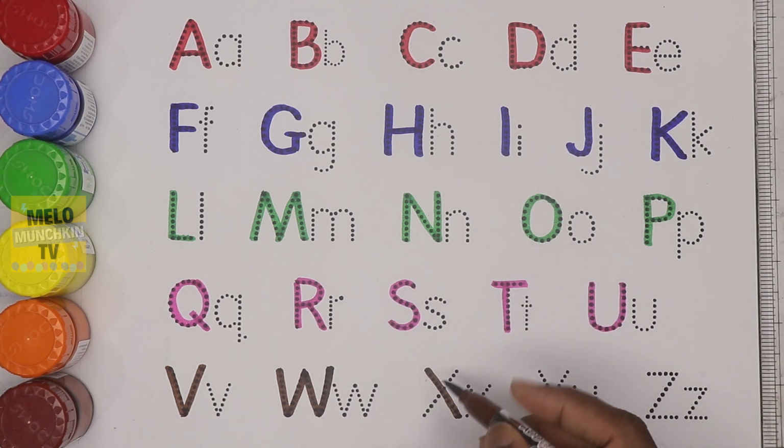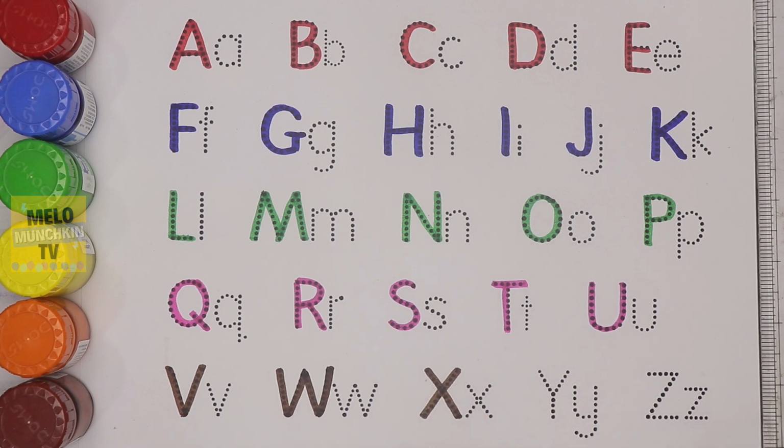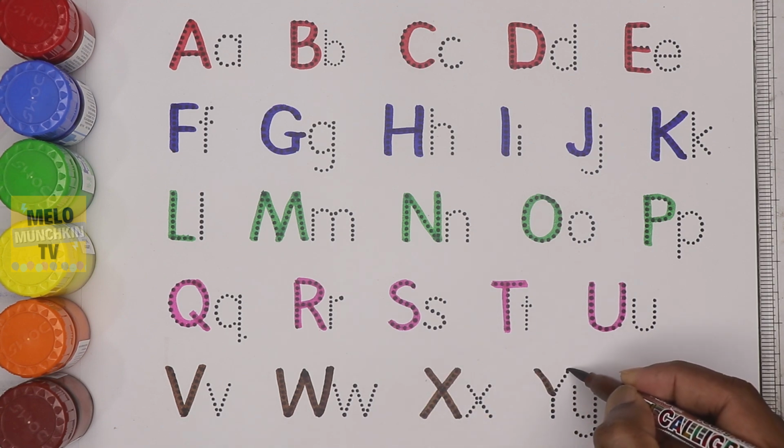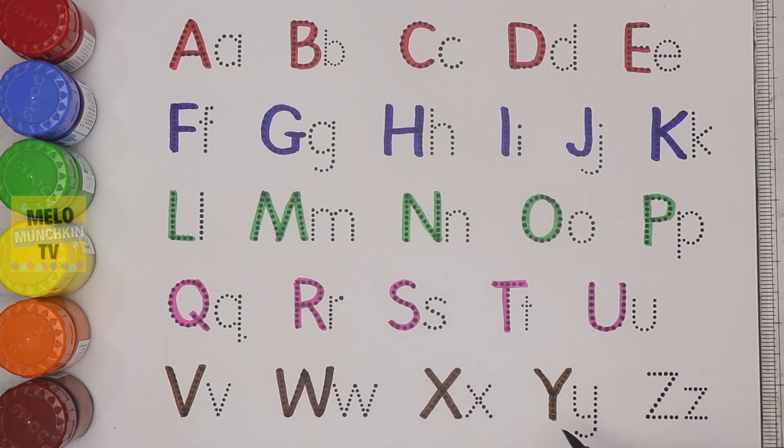X. X for xylophone. Y. Y for yacht. Z. Z for zebra. So here we have completed our capital letters from A to Z. Now we'll learn small letters from A to Z.